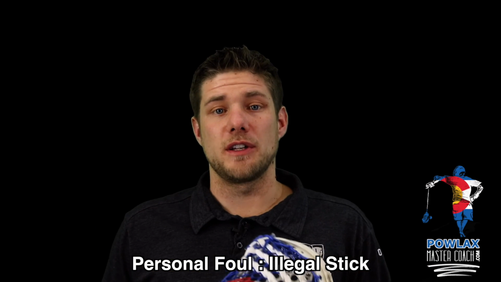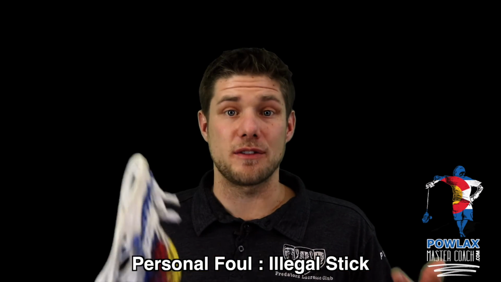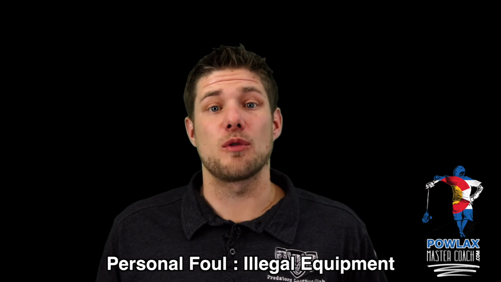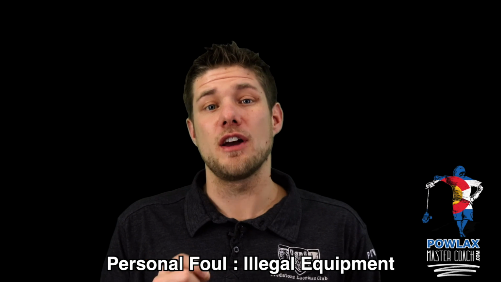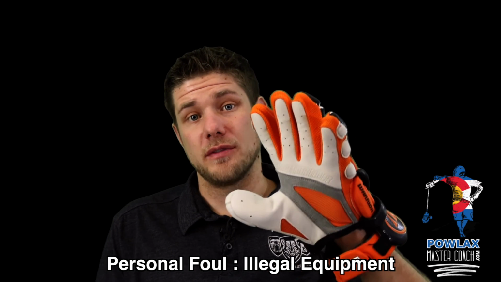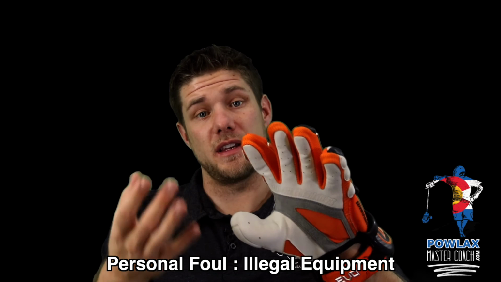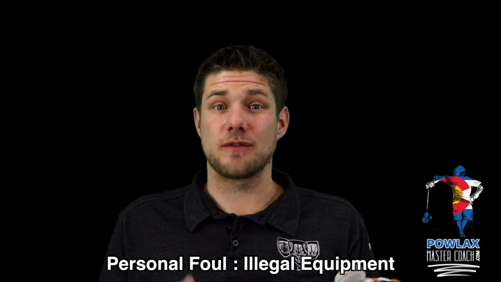An illegal stick penalty will be called anytime a referee finds that a player's stick does not meet the regulations that it must. An illegal equipment penalty will be called anytime a ref sees that a player is not using equipment that is specifically designed for that purpose as well as for lacrosse. So gloves have to have their entire palm. They can't have big holes in the palm or in the fingers, which you can also use tape if your gloves are kind of falling apart.